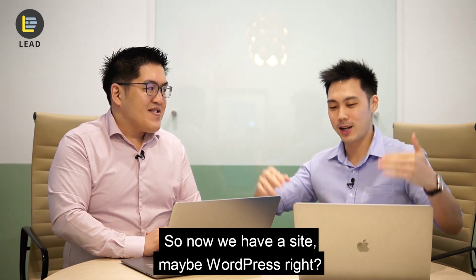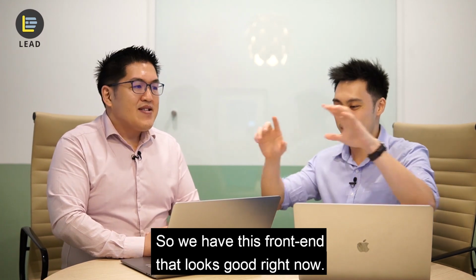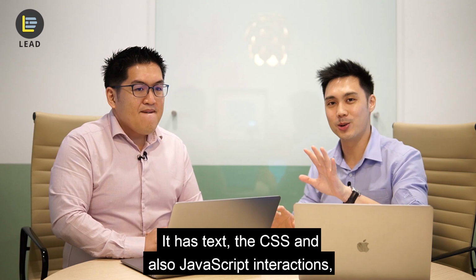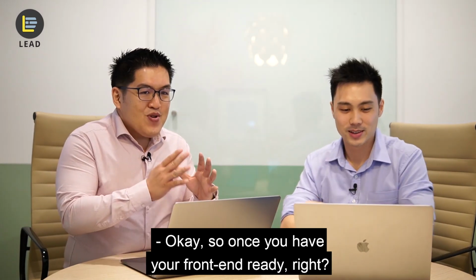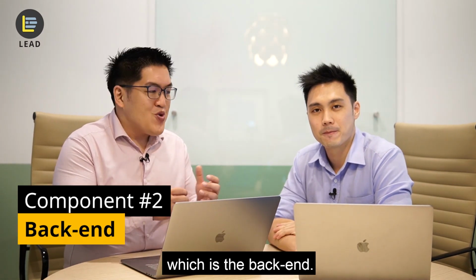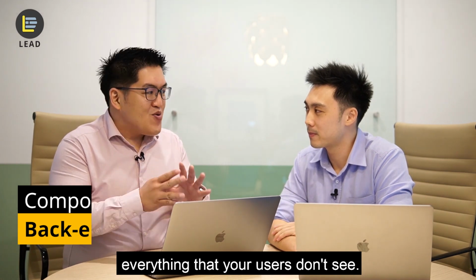So now we have a site, maybe WordPress. Let's say we're going to build WordPress. So we have this front end that looks good right now. It has the text, the CSS, and also JavaScript interactions. What is next then? Okay, so once you have your front end ready, you actually need to work on the second part, which is your back end. What the back end does is it handles everything that your users don't see.